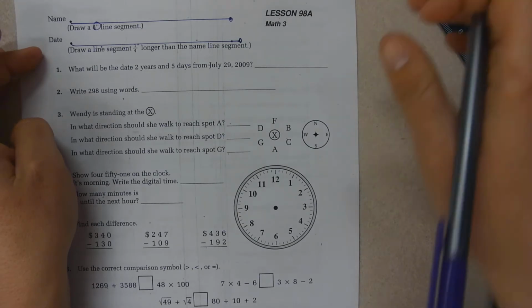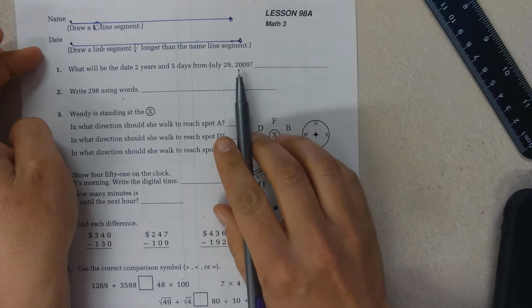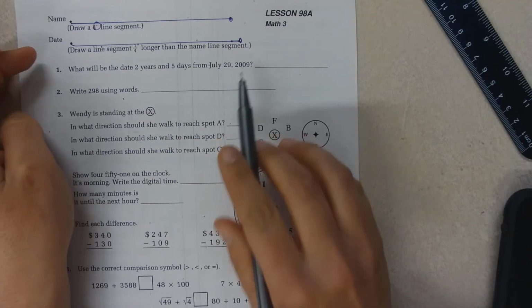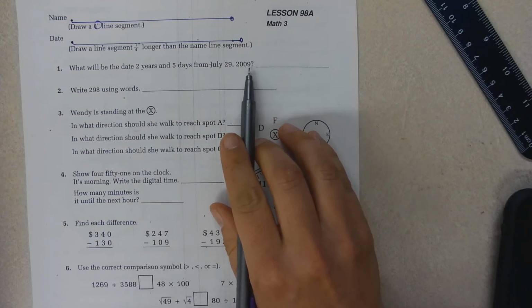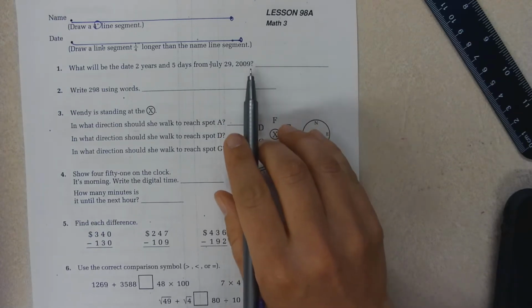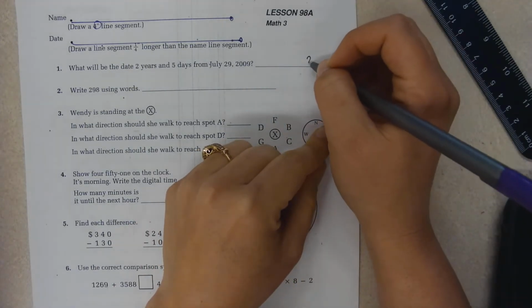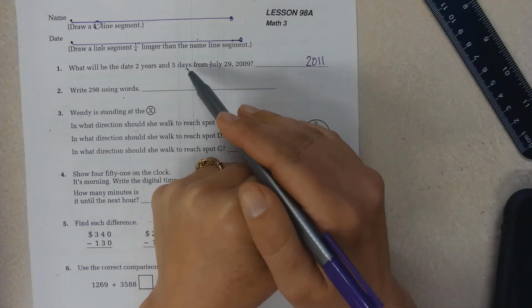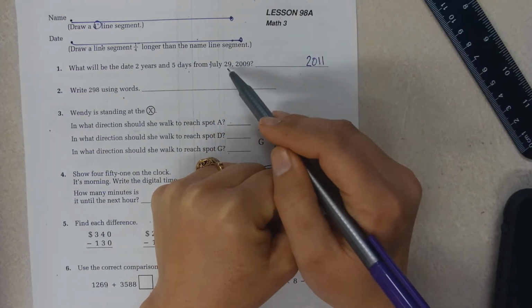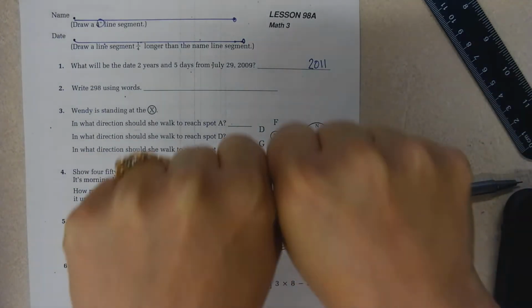What will be the date 2 years and 5 days from July 29th, 2009? 2 years from July 29th. So if I go 2 years from that, I'm going to say it would be 2011. 5 days, well, does July have 30 days or 31?